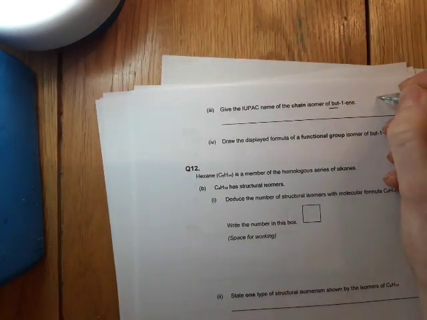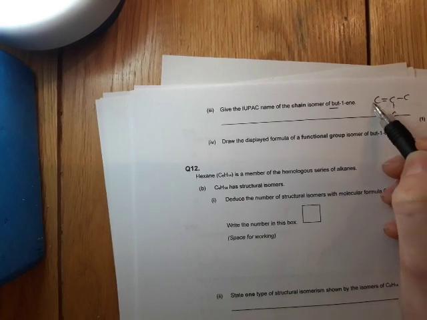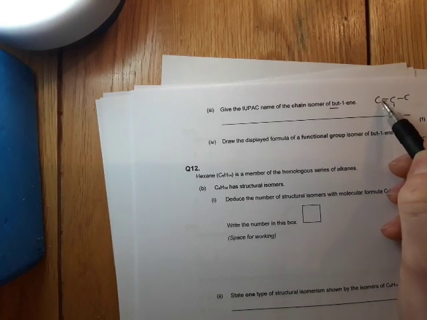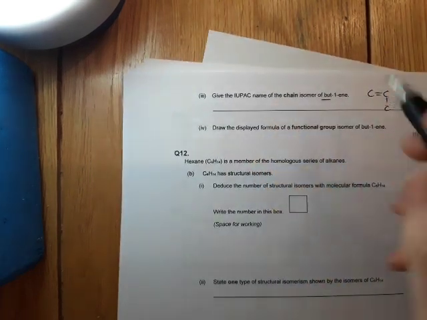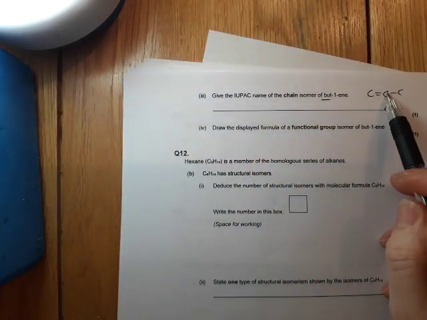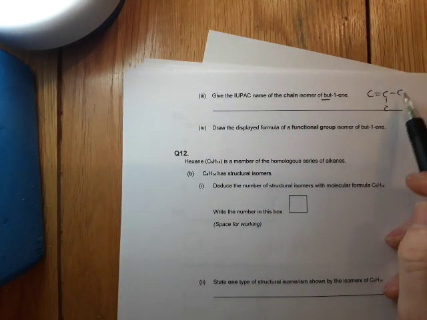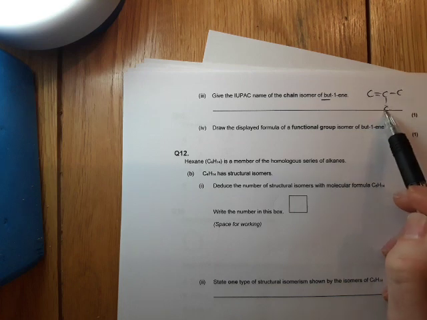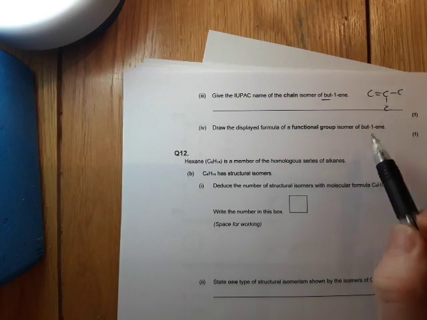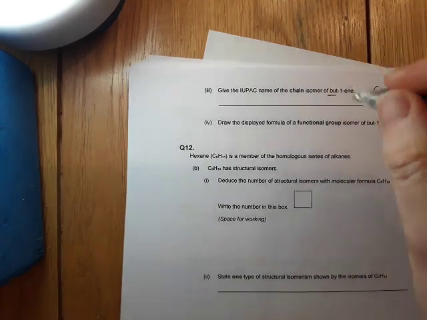Give the IUPAC name of the chain isomer of but-1-ene. So you've got to change the chain. So let's put 3 in a row and a methyl there. Methylpropene. You don't need to say 1. You don't need to say 2-methyl because if it was on the end it would be butyl. And you don't need to say 1-ene because there's only 2 places it can go. So it's just methylpentene. No, methylpropene.